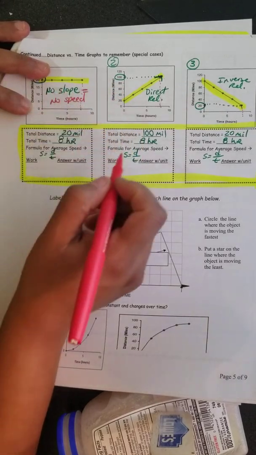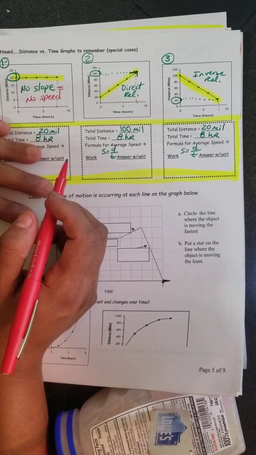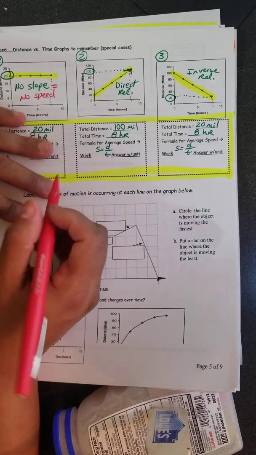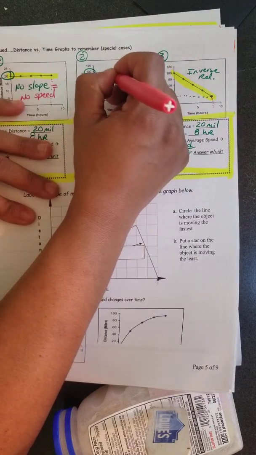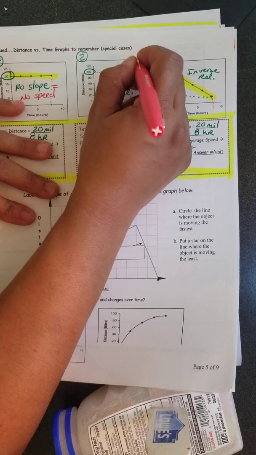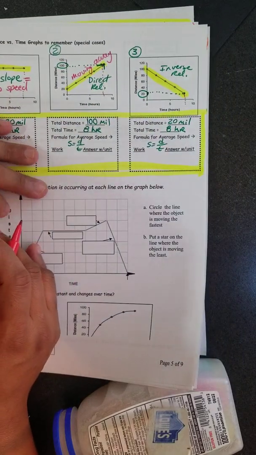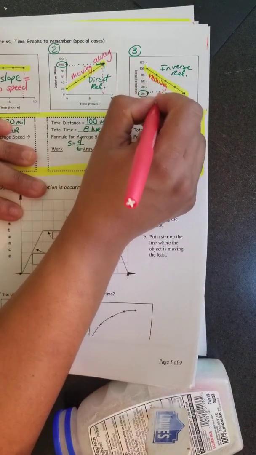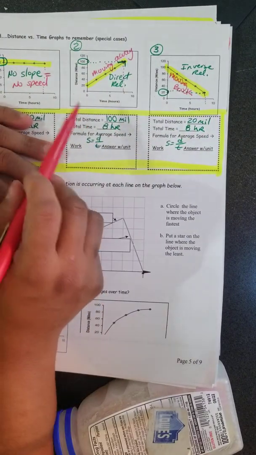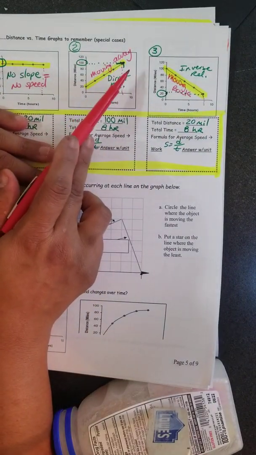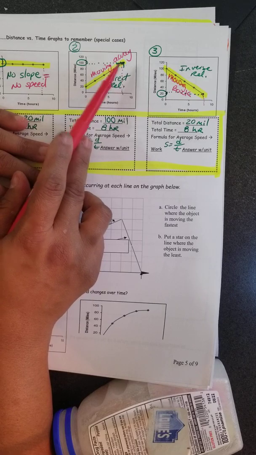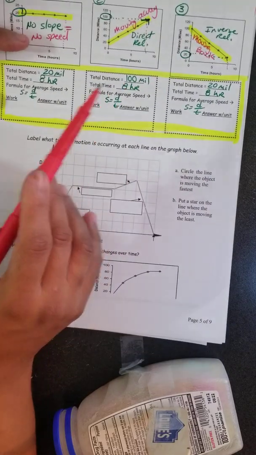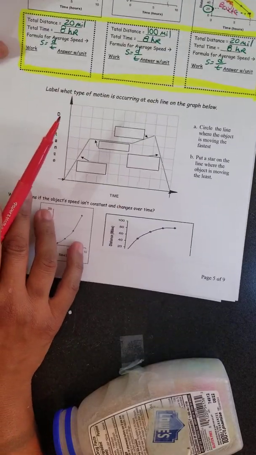Let's look at this one. When I have a direct relationship line, then that object is moving away. And when I have an inverse relationship line, that indicates that my object is moving back. It is moving away from the origin, or away from home, away from the starting position. This one's moving back to home, back to the starting position. Okay, we'll come back to this math when we see each other on the meetings.